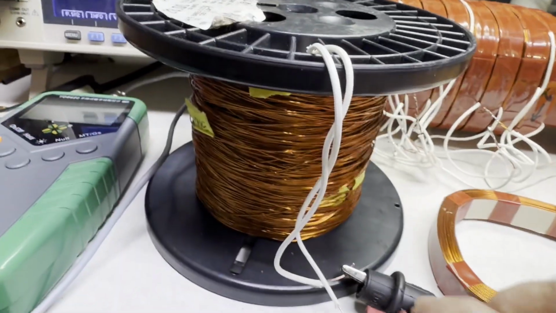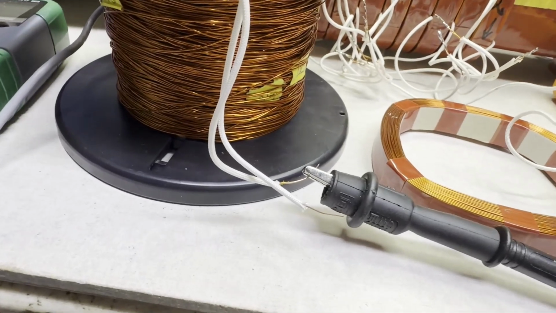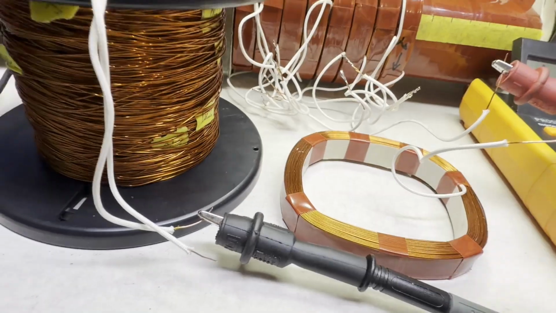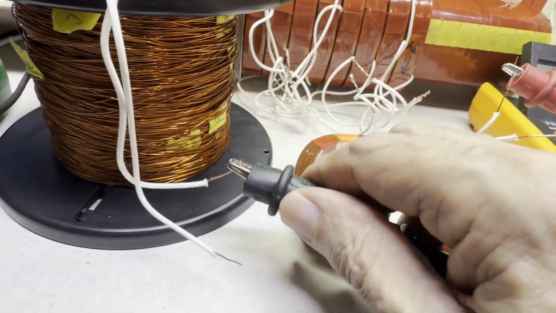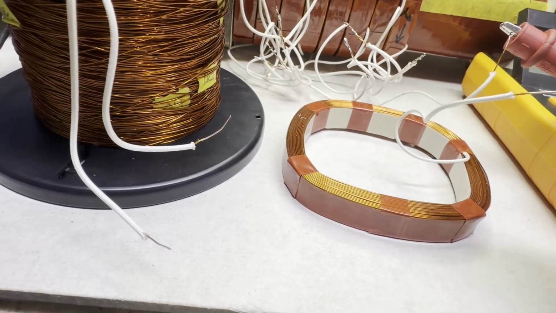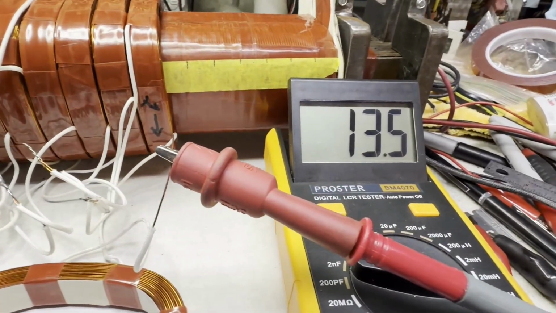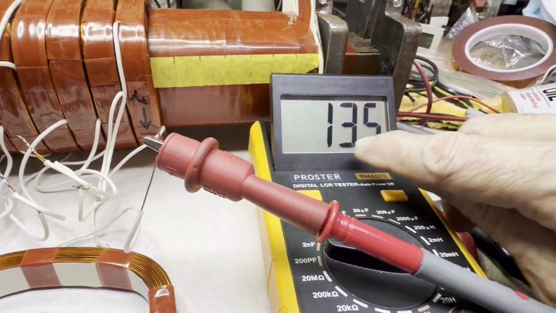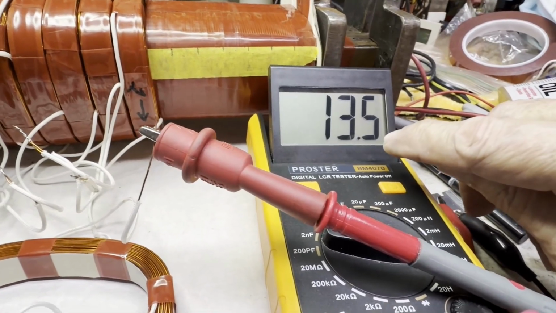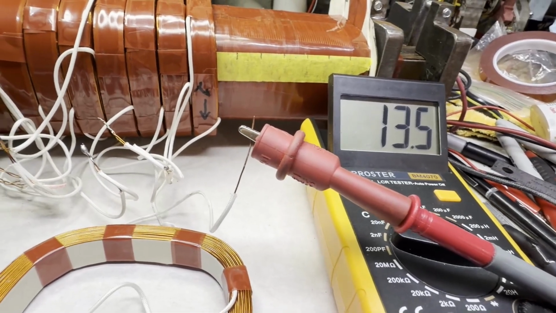Okay, now when I go here to this, we can see here the difference. It's more than double the amount of inductance, 13.5.